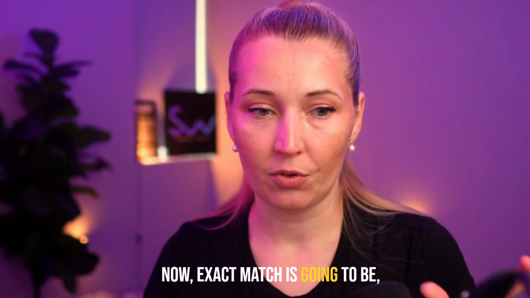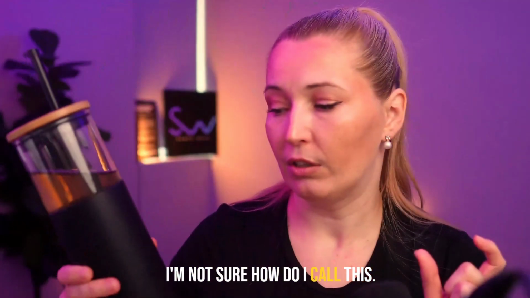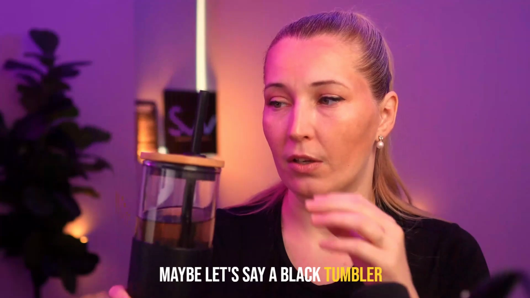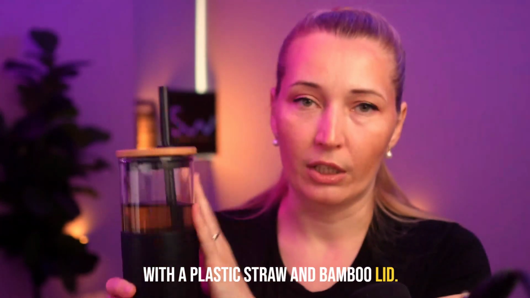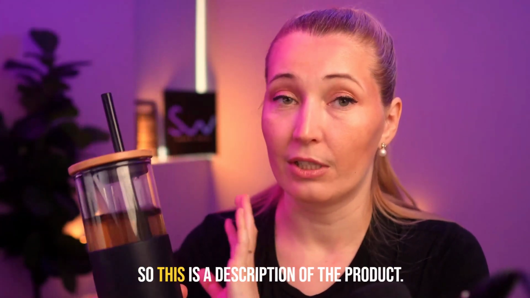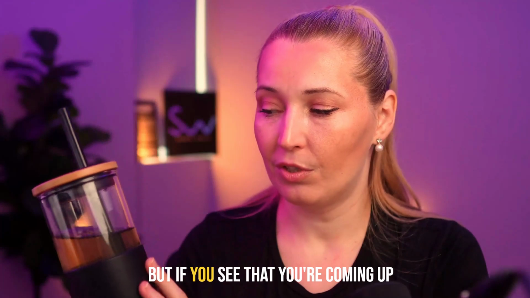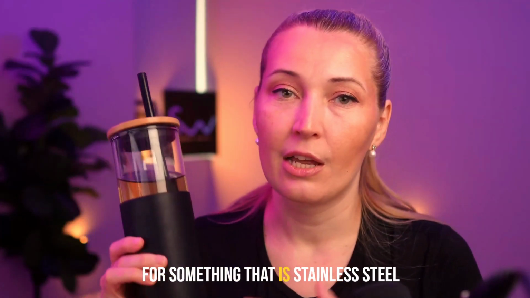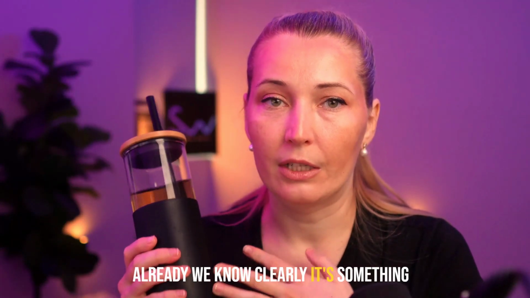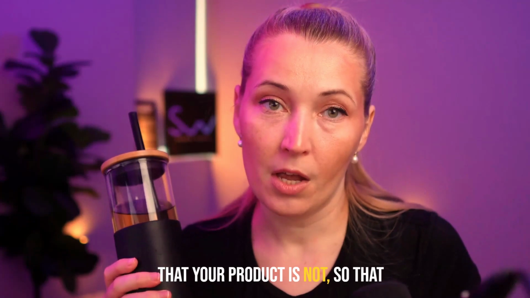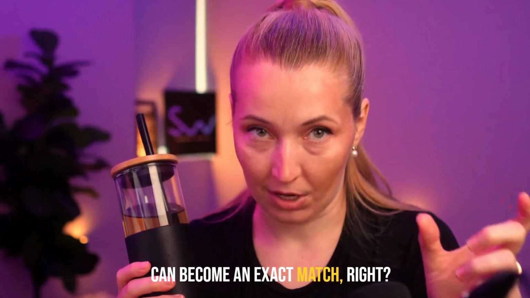Now, exact match is going to be, I'm not sure, how do I call this? Maybe let's say a black tumbler with a plastic straw and bamboo lid. Let's say this is the product, right? So this is a description of the product. But if you see that you're coming up for something that is stainless steel, already we know clearly it's something that your product is not. So that can become an exact match, right?